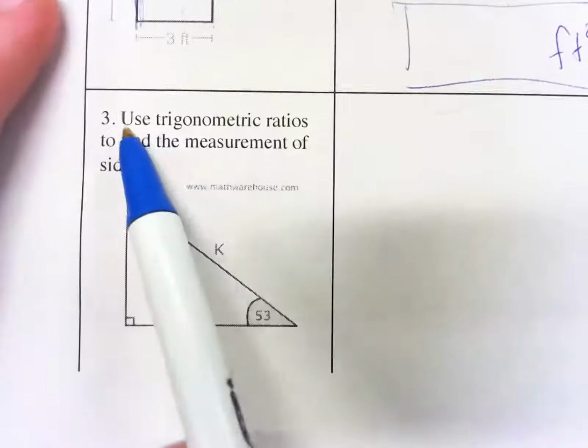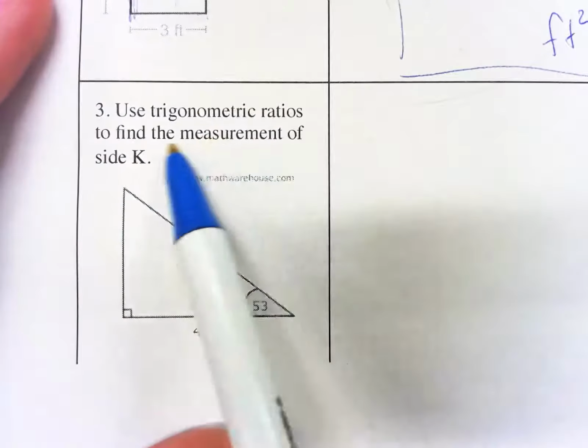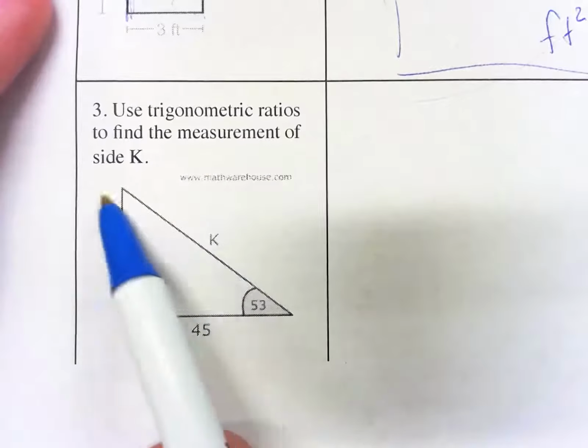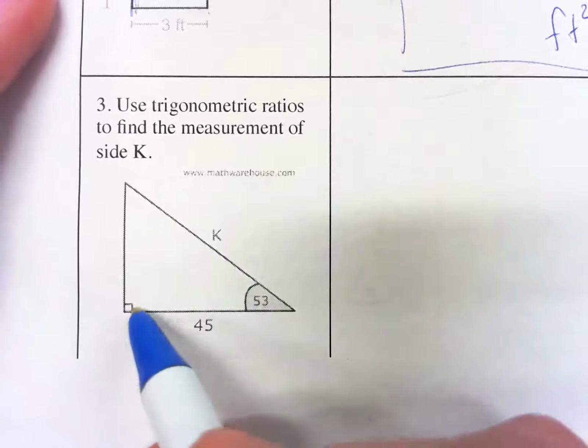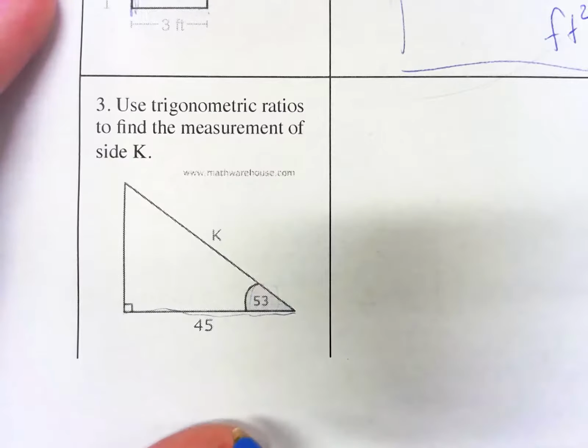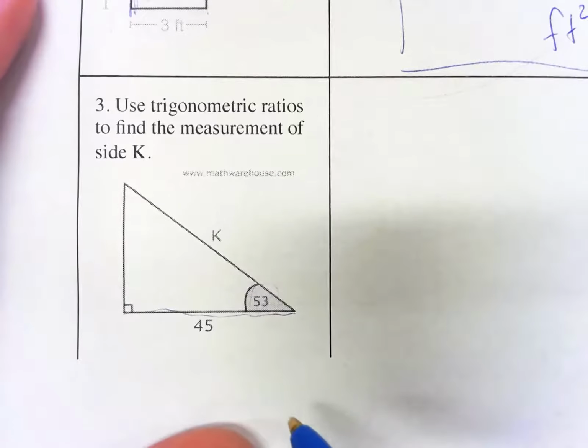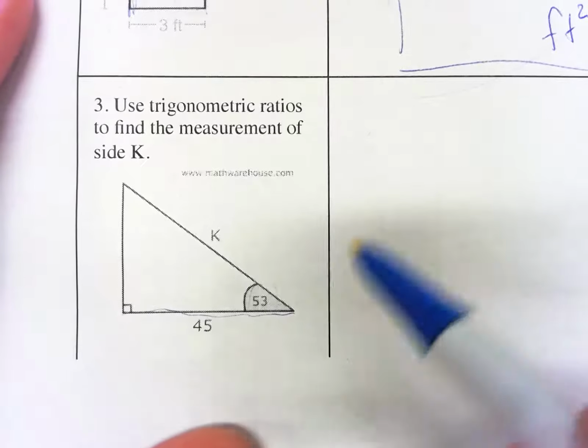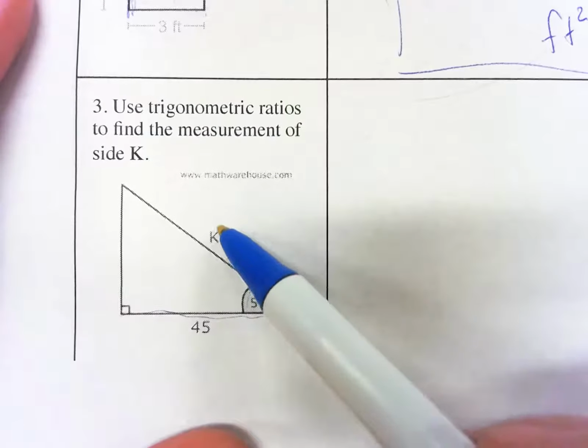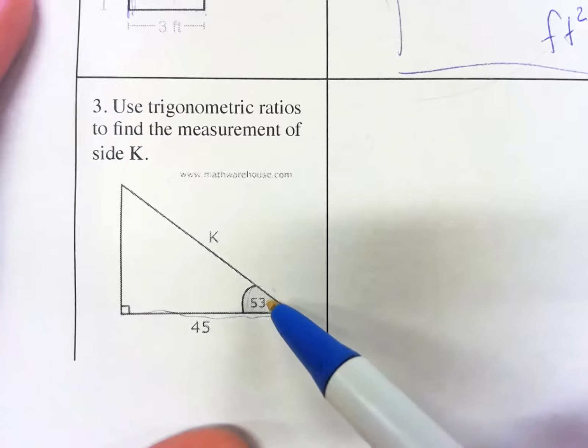This is question number 3 on geometry homework number 8. The question says use trigonometric ratios to find the measurement of side K. So side K is right here. And we are given one side and one angle. So in this case, we're going to use regular trigonometric ratios, not inverse. We would only use inverse if we had two sides and they were asking us to find an angle.